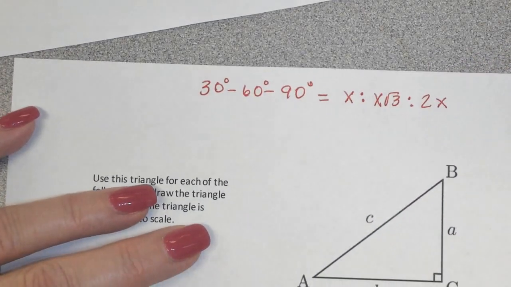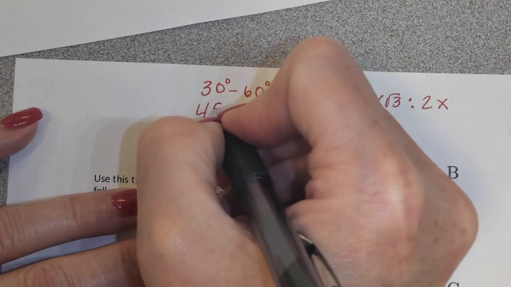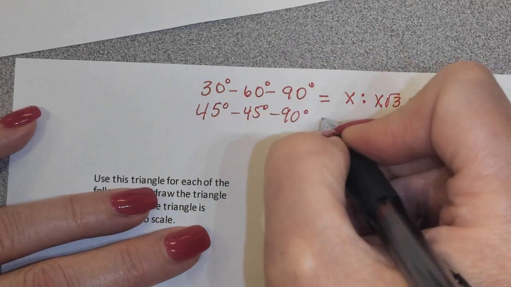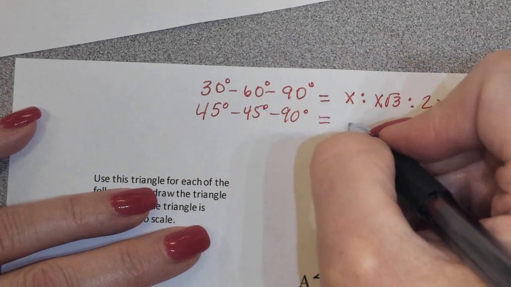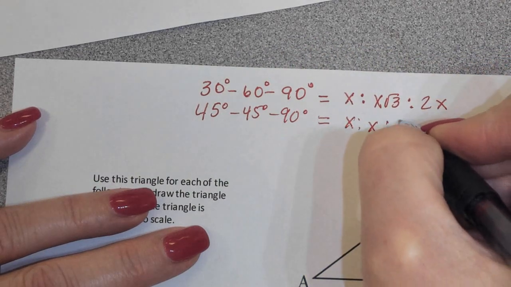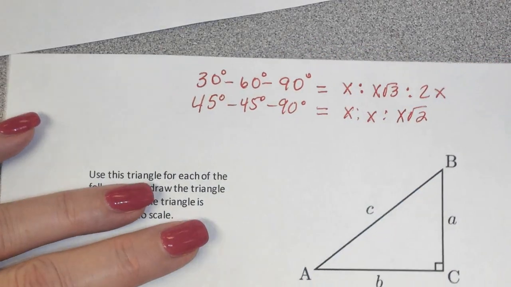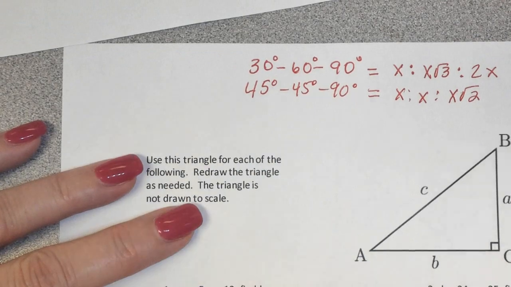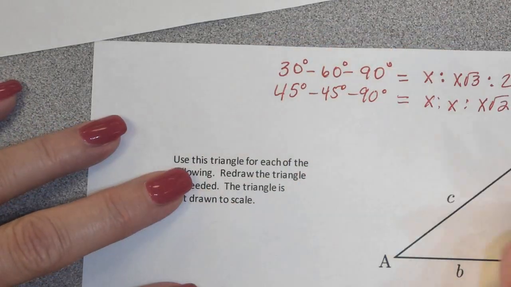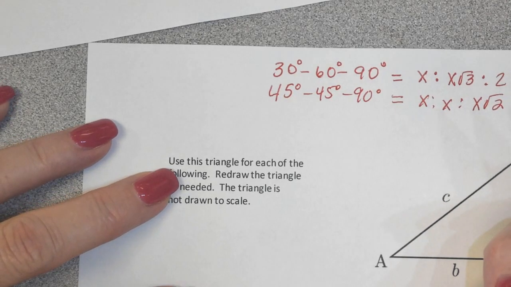Did you get it? All right, write it down for 45, 45, 90s. That ratio. Pause the video. Okay. Now, see if you can write down all the triples. There are 4 sets of triples that I expect you to know. See if you can write them down. Pause it.